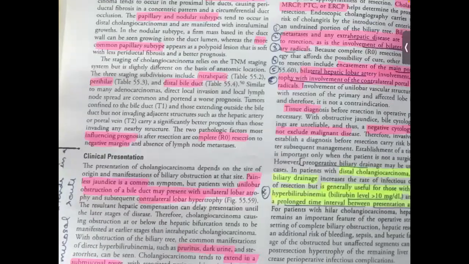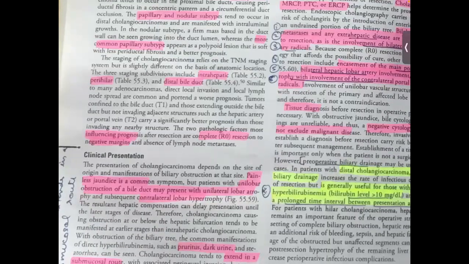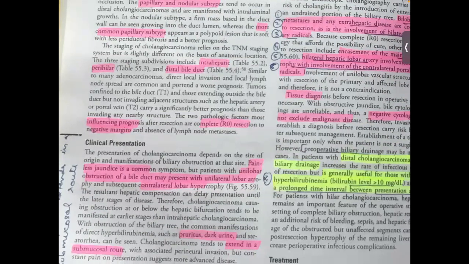Next, there are 3 types: intrahepatic cholangiocarcinoma, hilar cholangiocarcinoma, and distal CBD cholangiocarcinoma. So the 2 pathological factors mostly influencing prognosis are complete resection with negative margins, and absence of lymph node mets. So these are the prognostic factors.